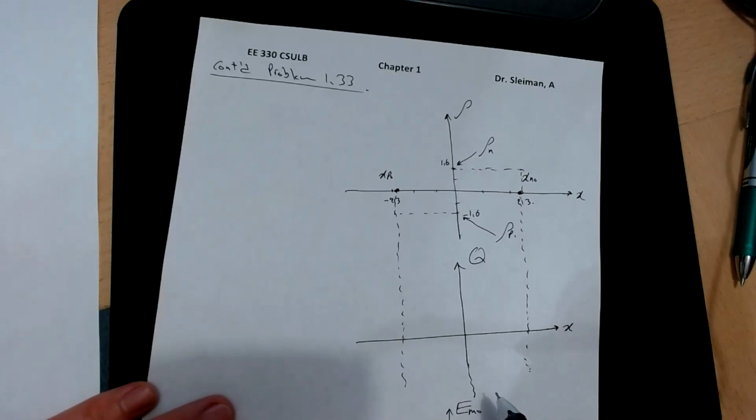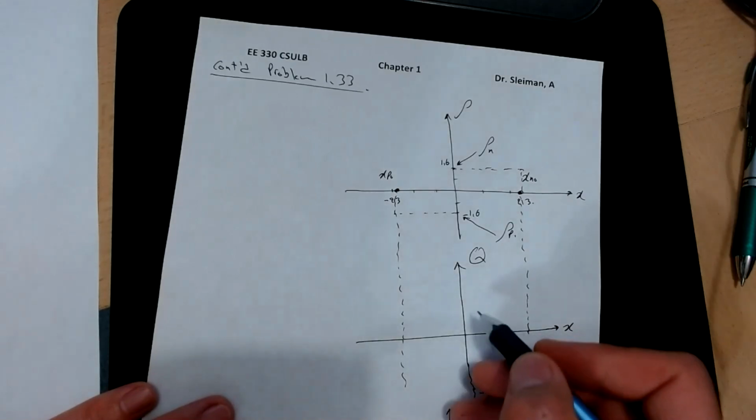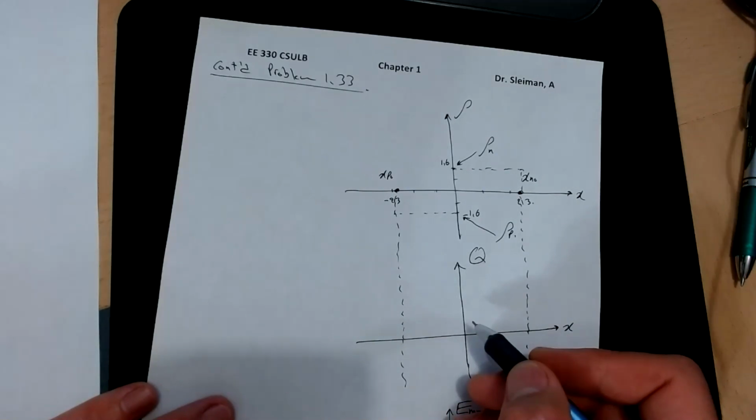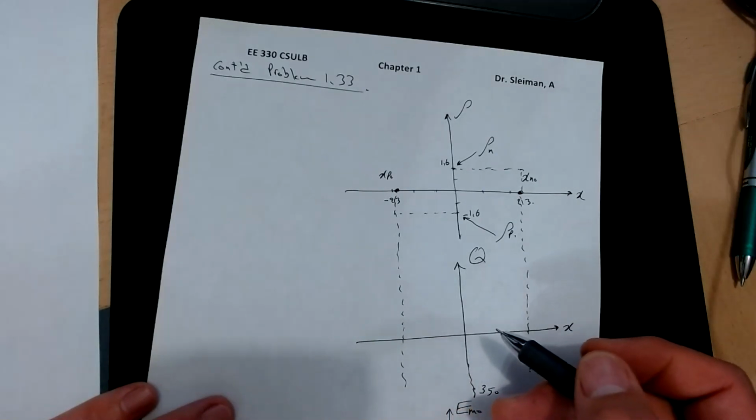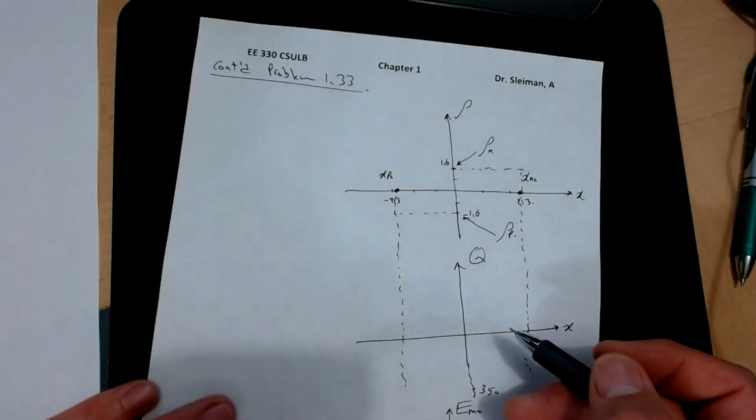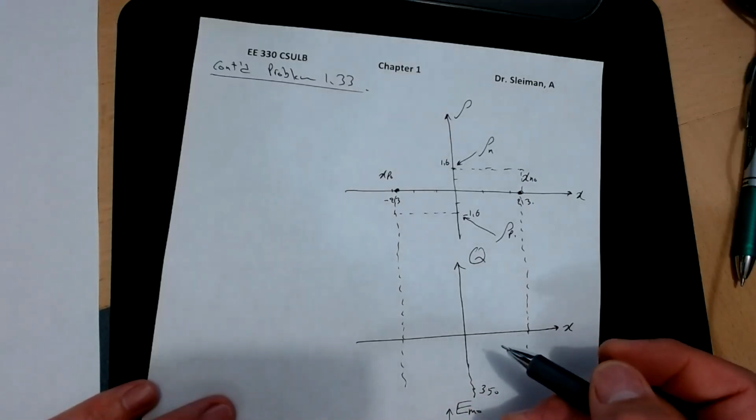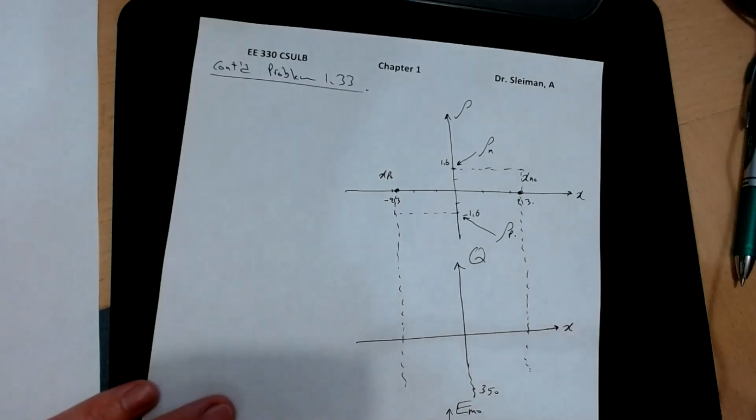most likely negative. Here it's going to be negative 350, and here it's going to be almost the same, 350, or 0, sorry, 0.35, and this is 0.